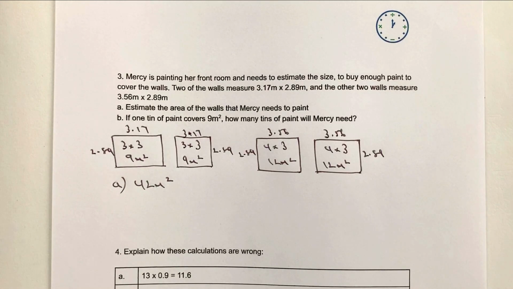Okay, so the next one then is if 1 tin of paint covers 9 meters squared, how many tins of paint will Mercy need?